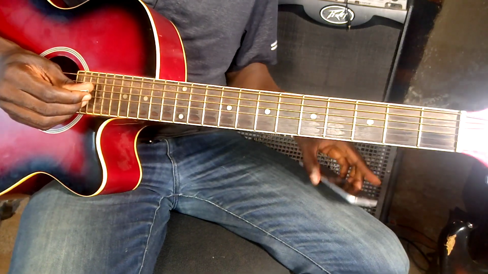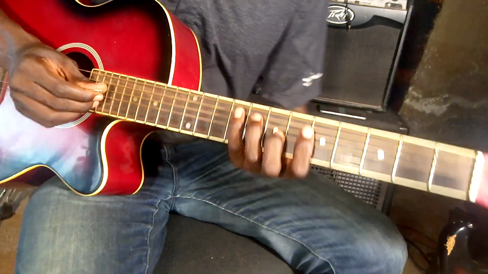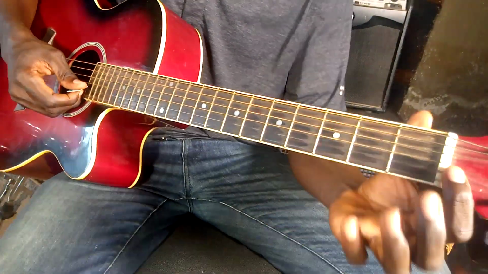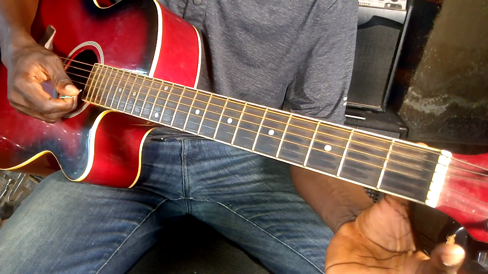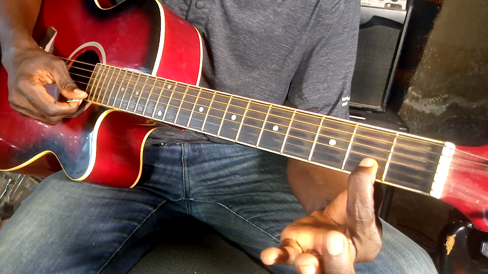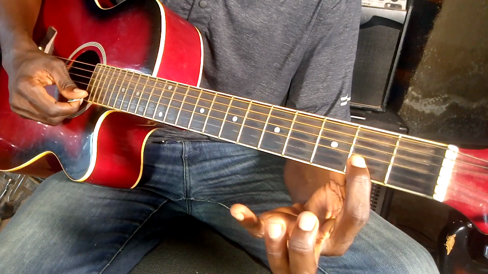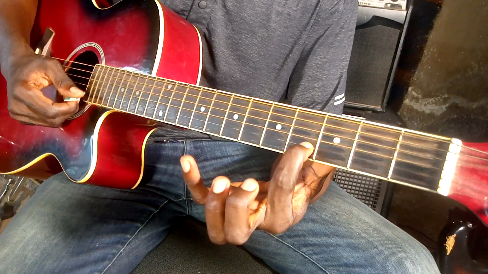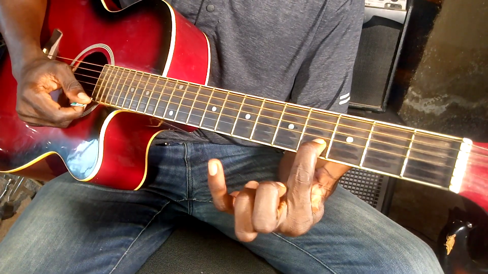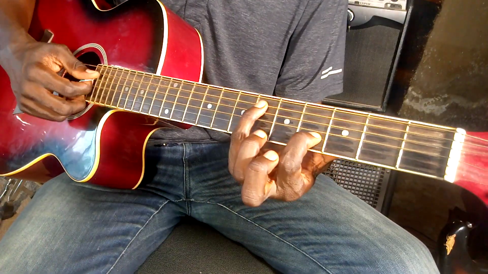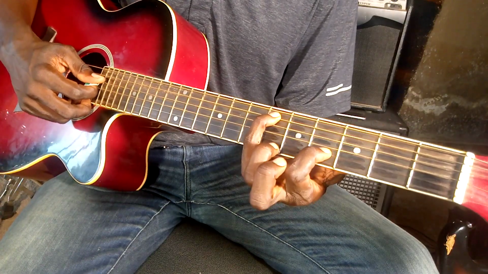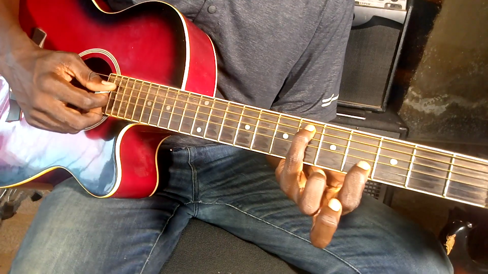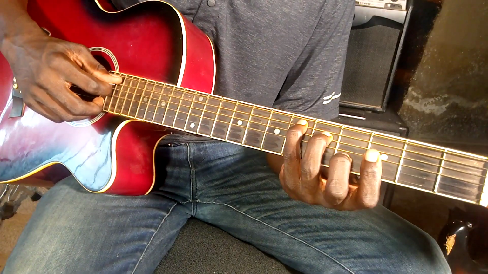So the key is E flat. Let me put the phone somewhere. The song key is E flat here, because when we play the second string open, it's B, C, C sharp, D flat, D sharp or E flat. Second string, fourth position. At the same time, fifth string, sixth position. E flat, so this is the chord.